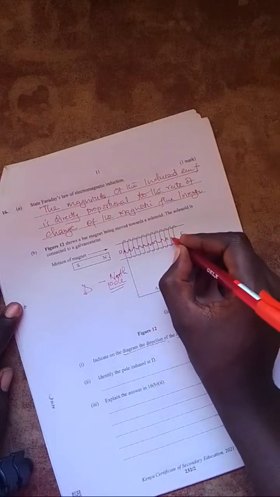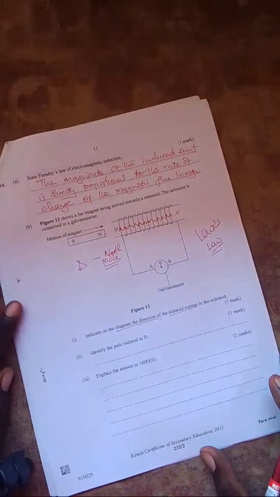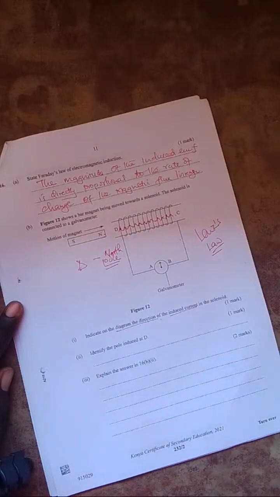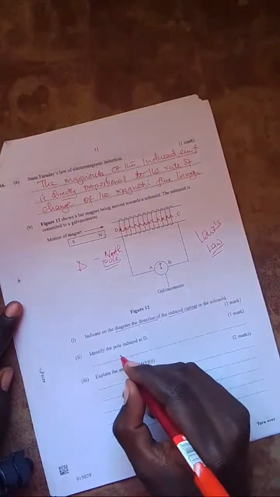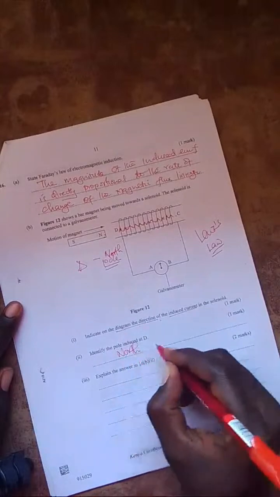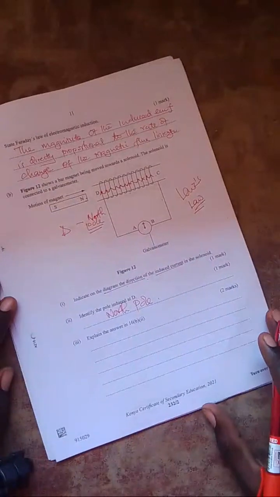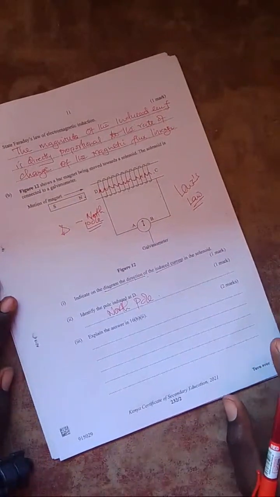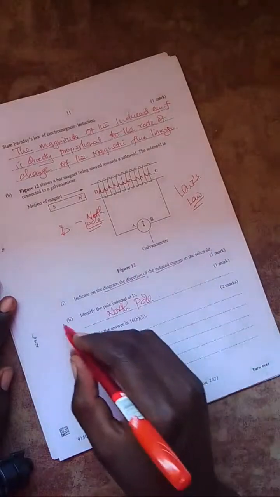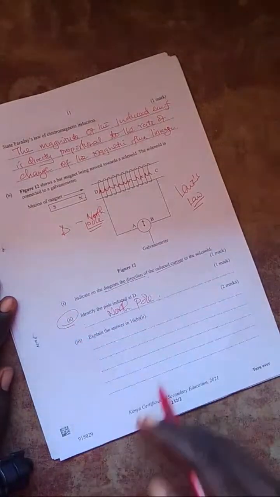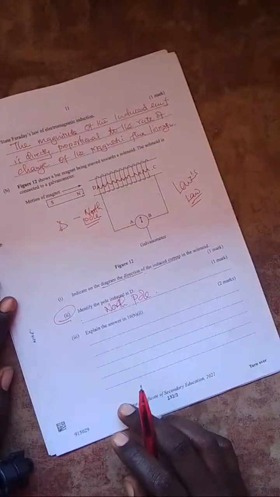That is in accordance to the right hand grip. So we have already established that D is a north pole. So now we have been told to explain this happening, that this is a north pole.